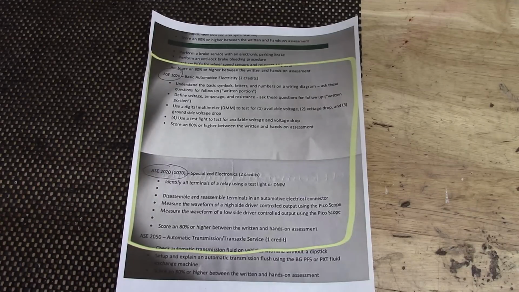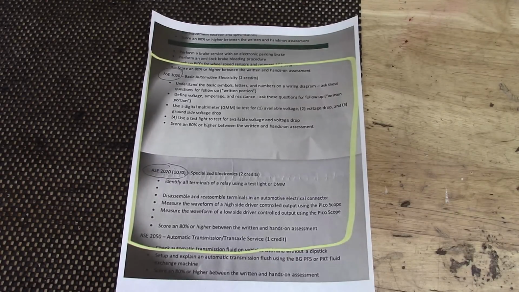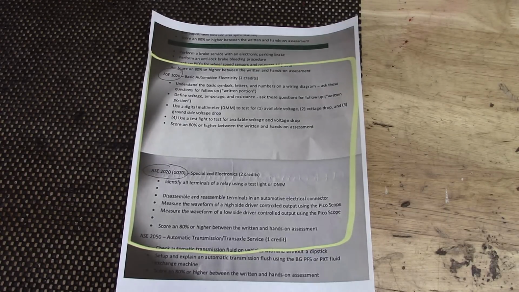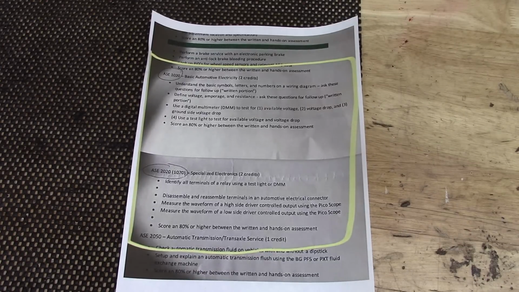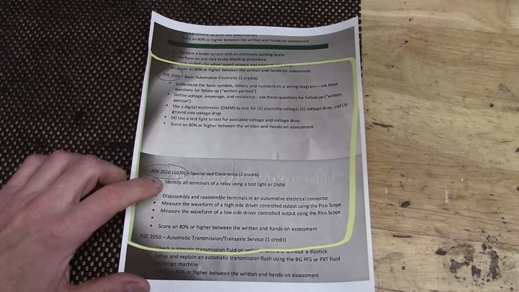ASE 2020-1070, specialized electronics. Identify all terminals of a relay using a test light or DMM. All right, so that could be interpreted a couple ways. It's a little bit hard to use a test light to identify the terminals on a relay, but we could identify them a lot easier in the relay port for sure. So maybe we'll try to see where we can apply both.